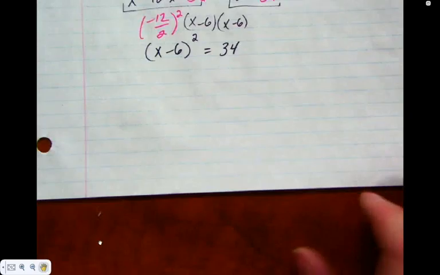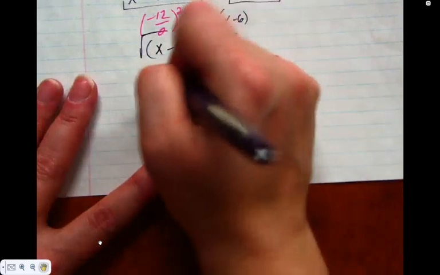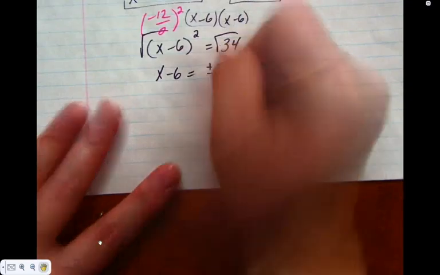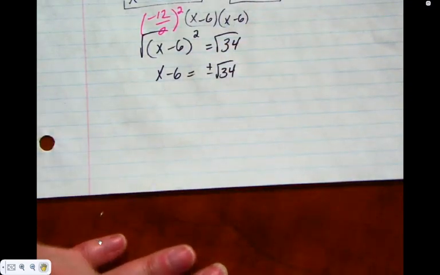Now we're in method 2. Method 2 says get rid of the squared. How do we get rid of the squared? What has to go in front of your square root on the right-hand side? Can I take the square root of 34? Can I simplify the square root of 34? Okay, so factors are 1 and 34, 2 and 17, which is prime. Nope, so I just leave it.